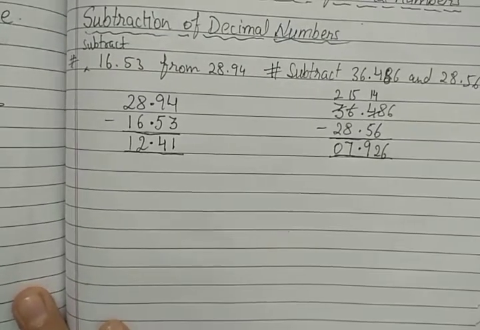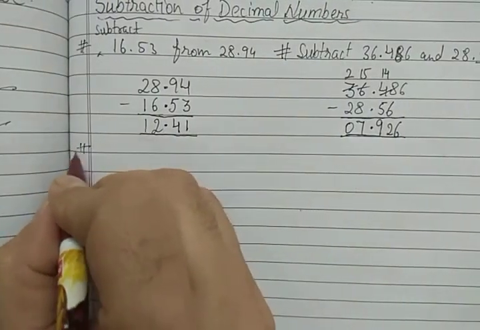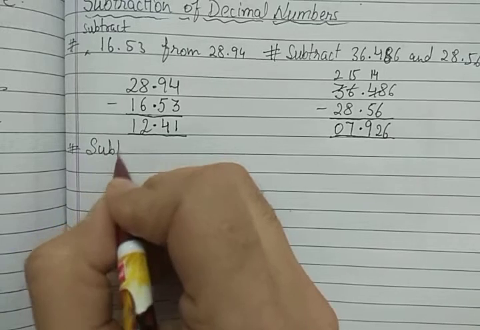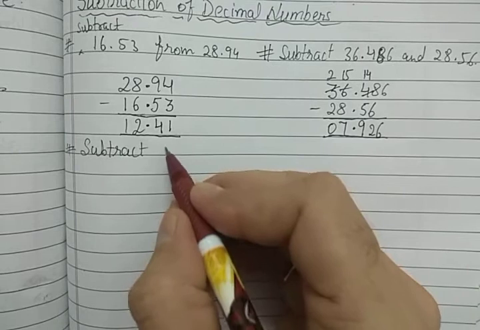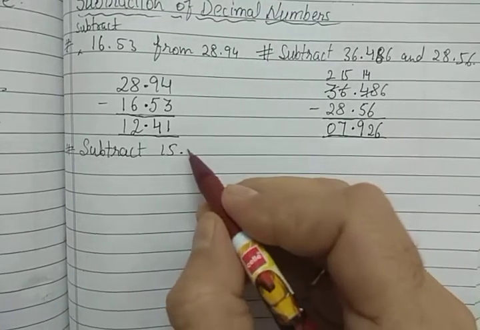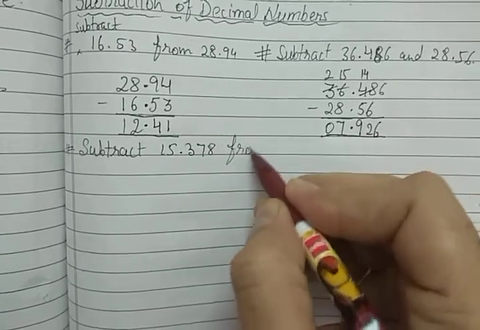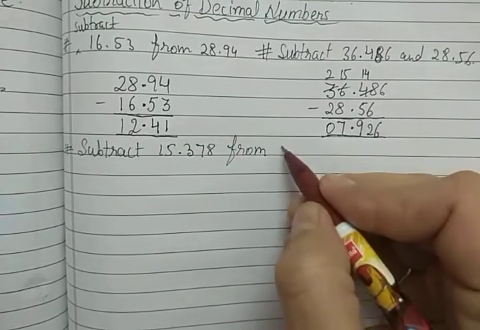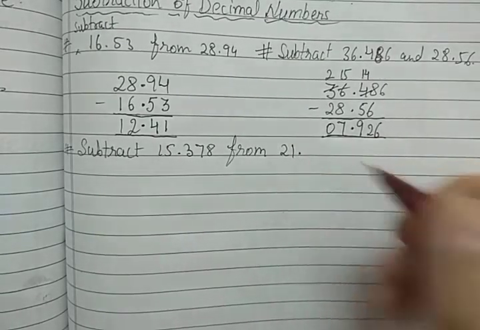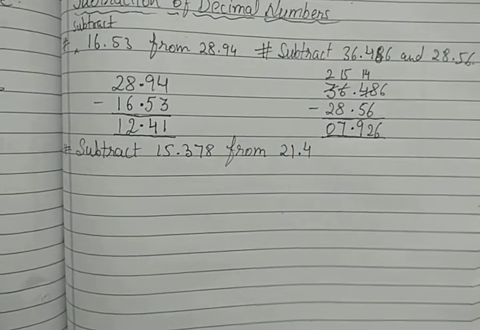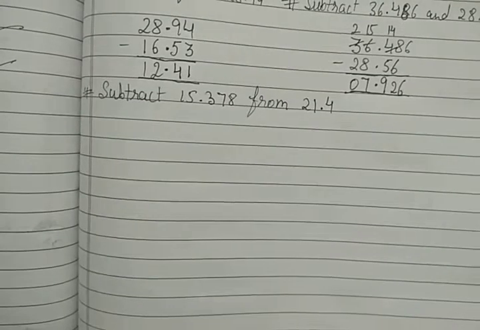Now जैसे मैंने आपको अभी बताया, एक एग्जाम्पल हम ऐसा लेते हैं जिसमें हमें subtract 15.378 from 21.4. So let us take this example. Now what you have to see here, which one is greater?